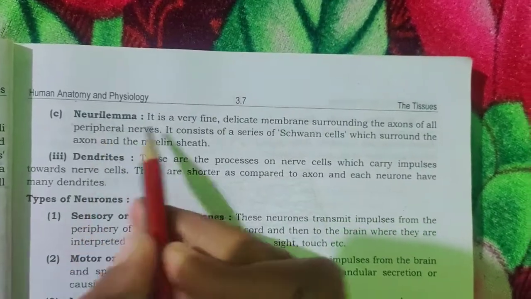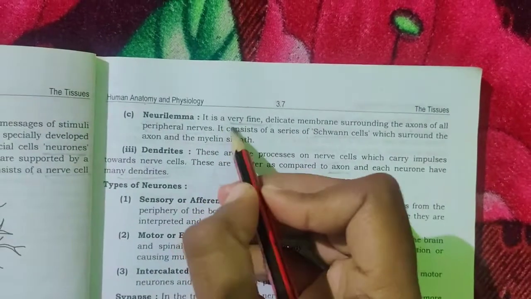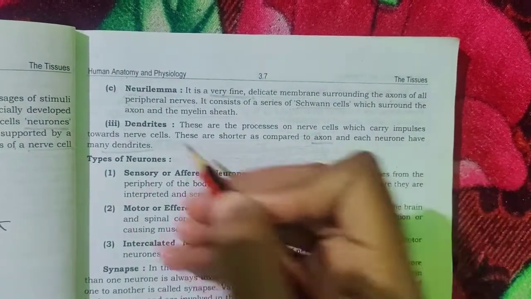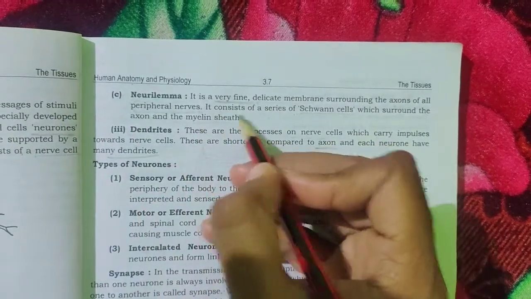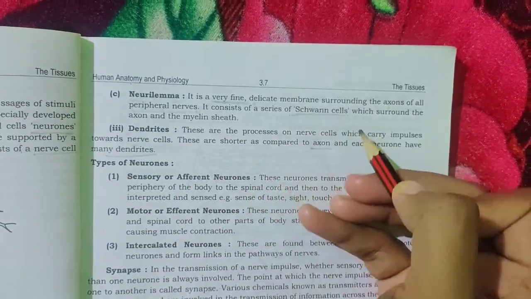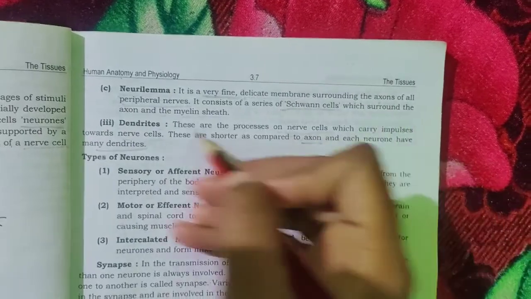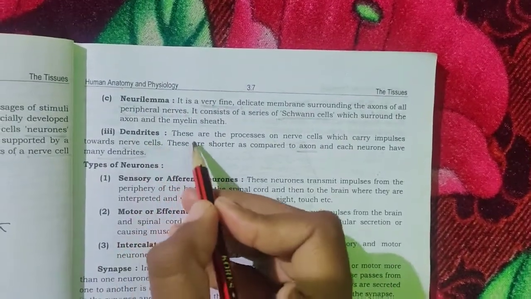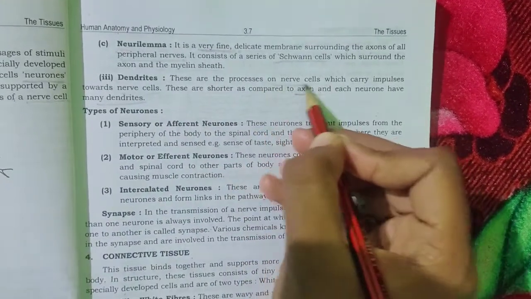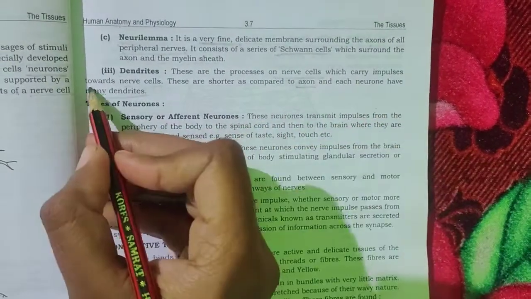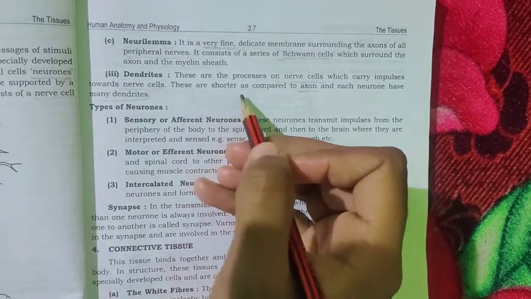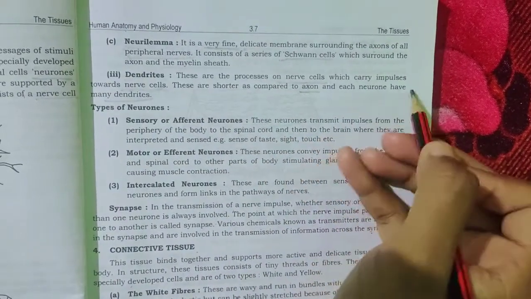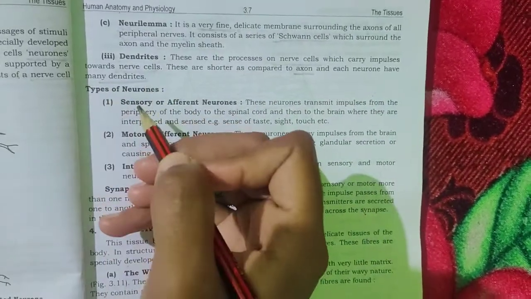Then the neurilemma. It is a very fine, delicate membrane surrounding the axons of all peripheral nerves. It consists of a series of squamous cells which surround the axon and the myelin sheath. Dendrites. These are the processes of nerve cells which carry impulses towards nerve cells. These are shorter as compared to axons, and each neuron has many dendrites.